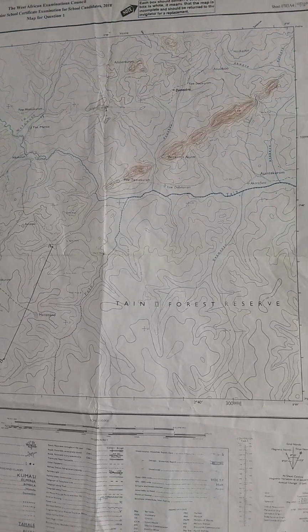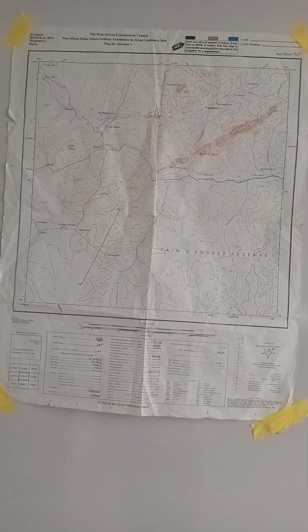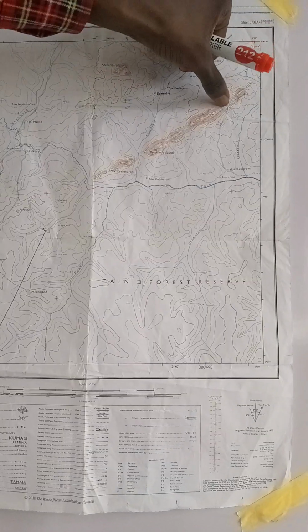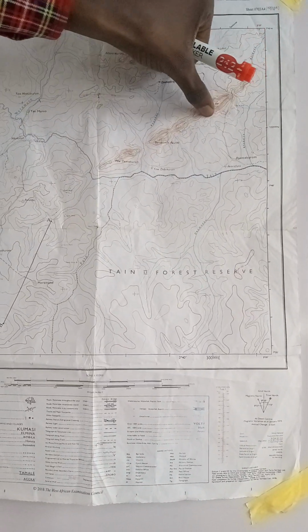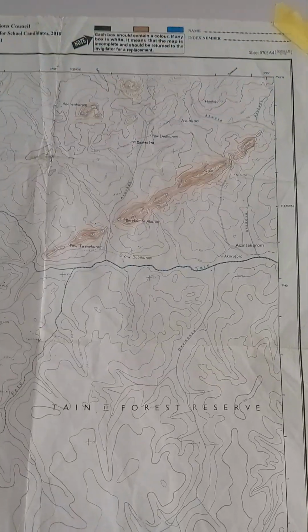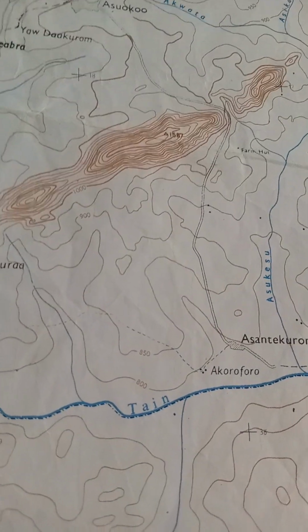They are the ridge. These are how ridges are represented using contour. They are long, narrow, and elongated. You can see, so these are ridges.